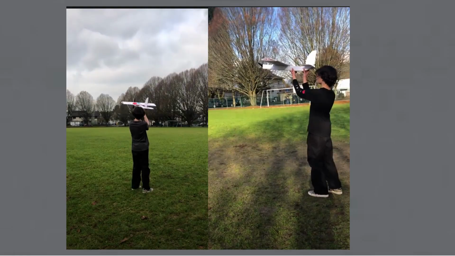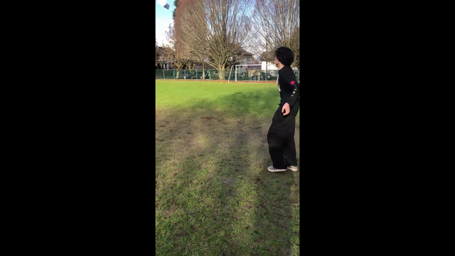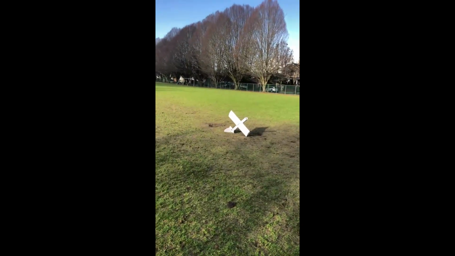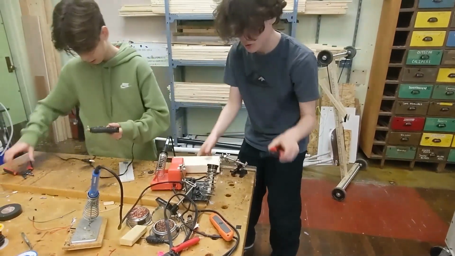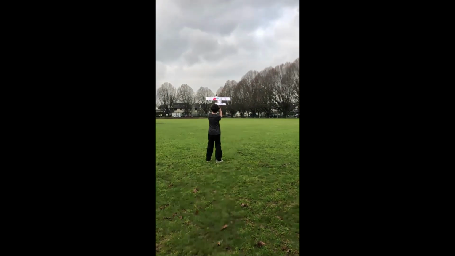The results. We have only flown our plane twice, and it crashed both times. Our first flight was very brief and disappointing. Our plane went straight up, then straight down, and crashed on its tail. We quickly rebuilt it, made adjustments, and got everything working again. The next day, we decided to test it again.